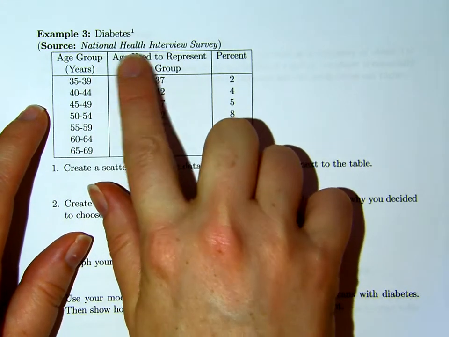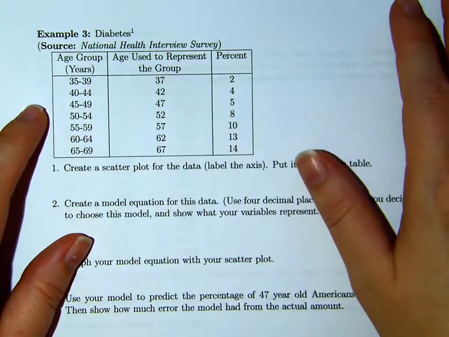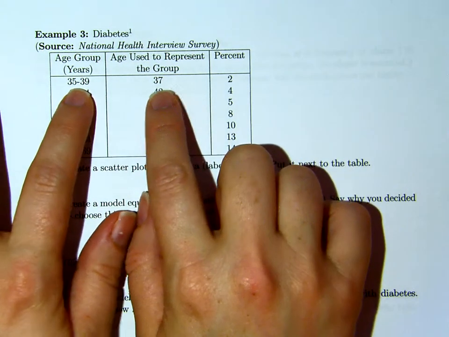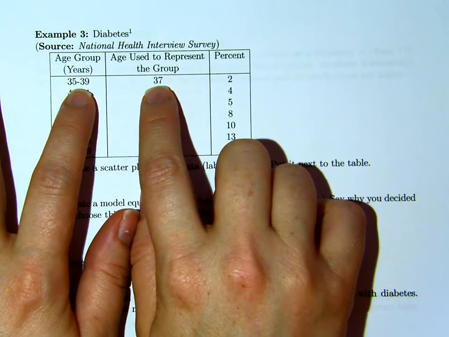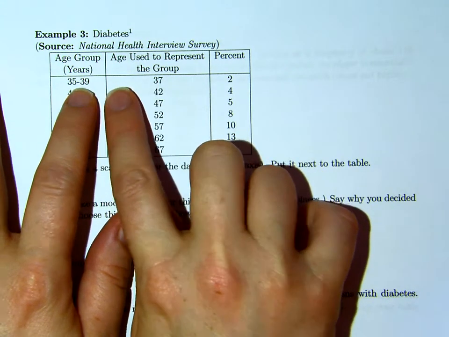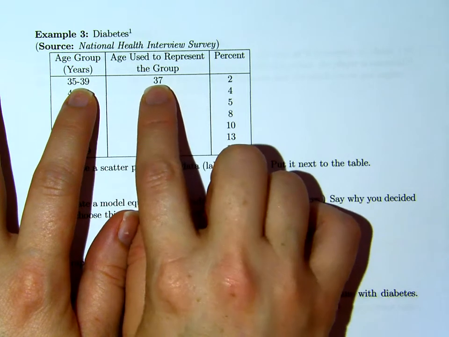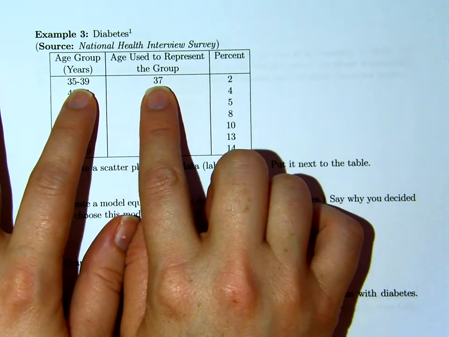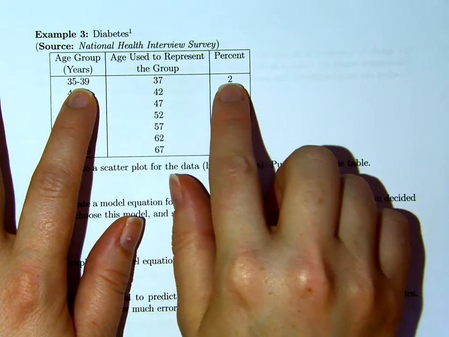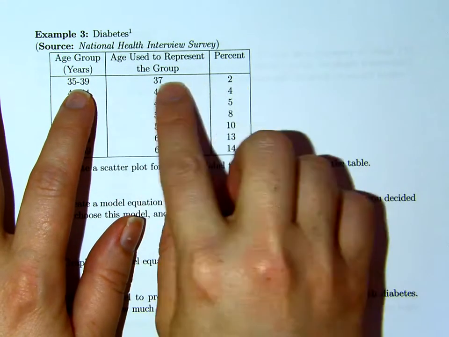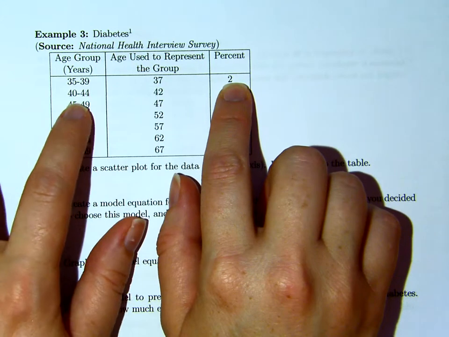This is based on the National Health Interview Survey. So we have an age group, and this age is used to represent the group. That makes sense. 35 to 39-year-olds, we're going to use the representative of a 37-year-old. 2% of that age group has diabetes.